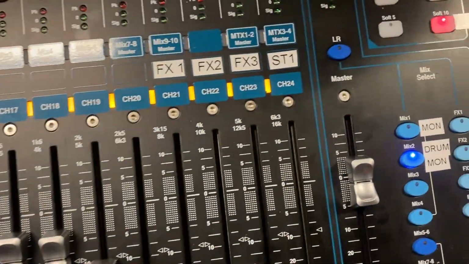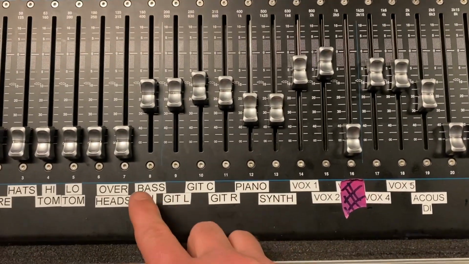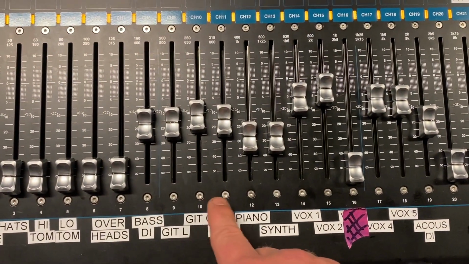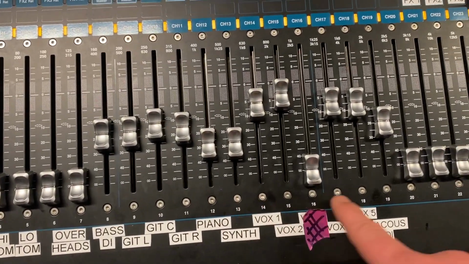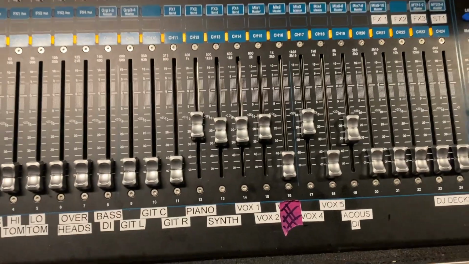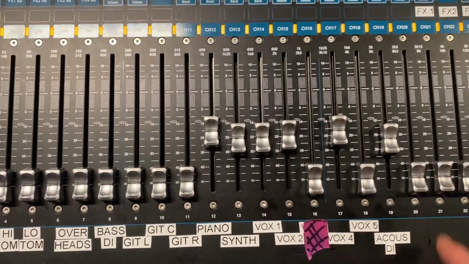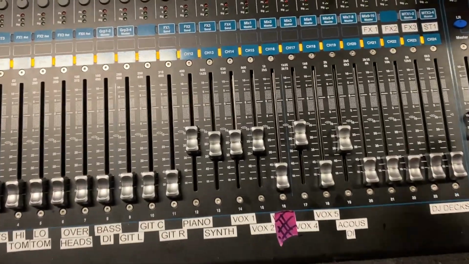The drum monitor mix is mix 2. I've been over there with the iPad, and it's got a selection, a little bit of backline, and then lots of vocals for the cues. Mix 3 is going to the keyboard amp. The keyboard amp obviously has lots of piano and synth, and also some vocals for cues.